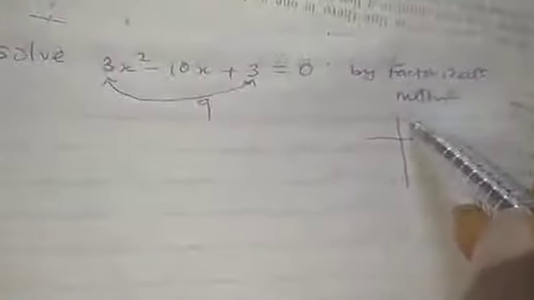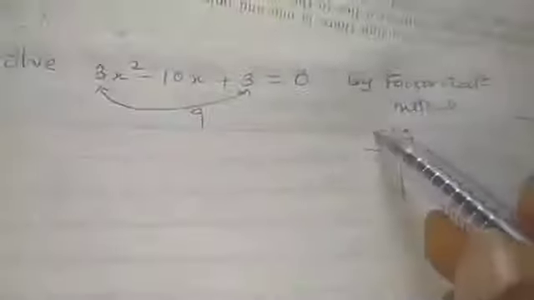Let's consider another example. We have our example 2. We want to solve this equation by factorization method. So solution, like I said before, you consider this 2, you multiply them, 3 here, 3 here. 3 times 3 is 9. After that, you come to the back of your note or the side of your note, you find the factors of 9. So we have 1, 2 cannot go in 9, so we move to 3. 3 times 3 is 9.